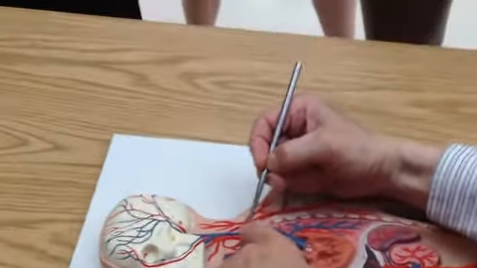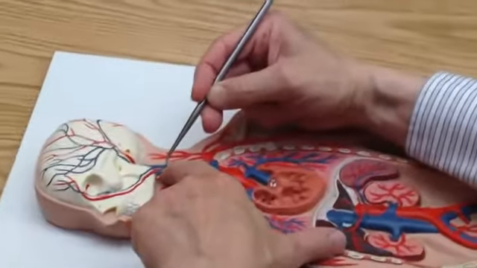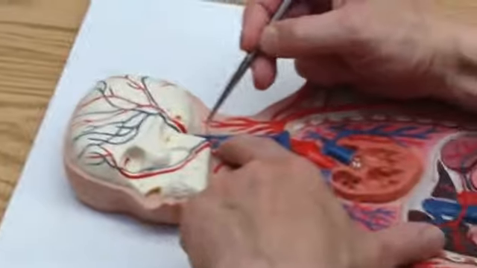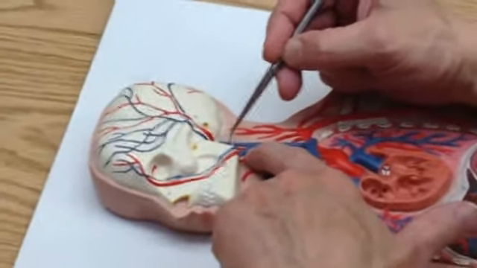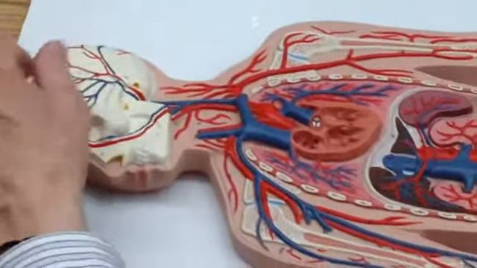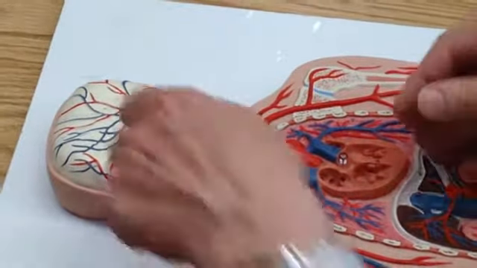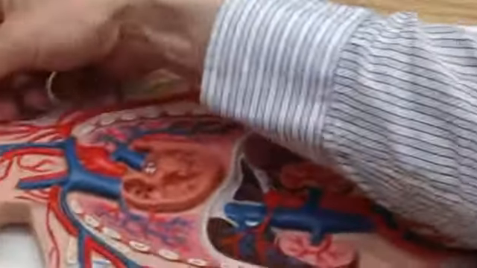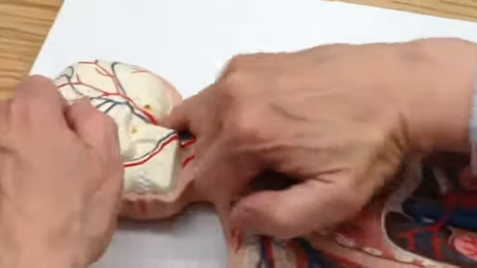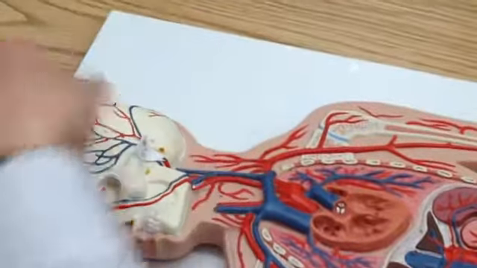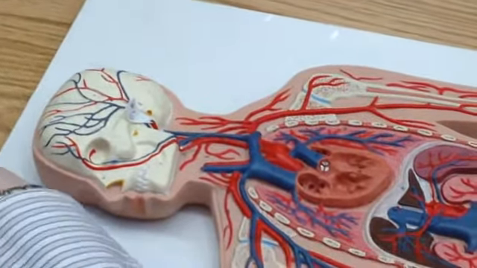So on the left-hand side here, showing the left common carotid artery, then this part here is, because it's given a slightly different number of 18A, supposed to be the external carotid artery on the left-hand side here. On the right... Which one's the internal? The internal isn't even shown here. Okay. It would go through the skull. All right. So this would be the external, left external carotid artery.